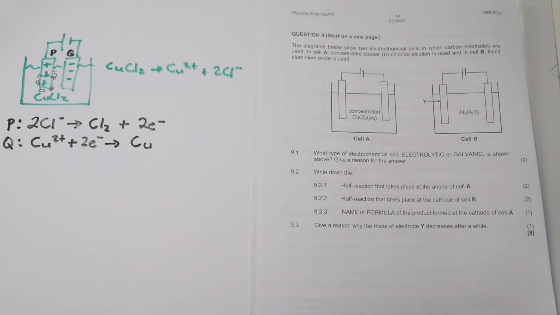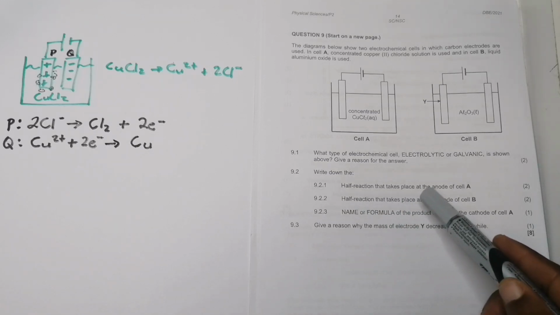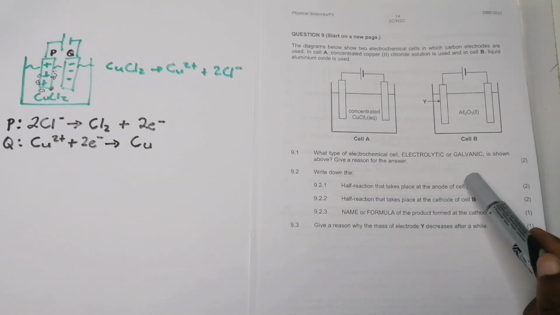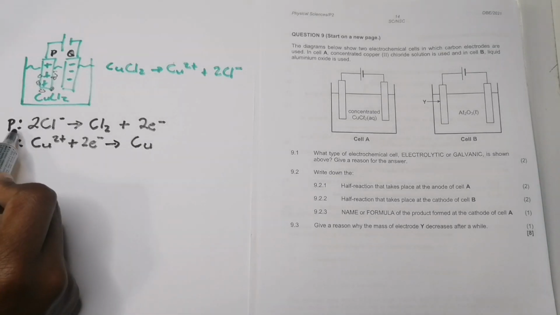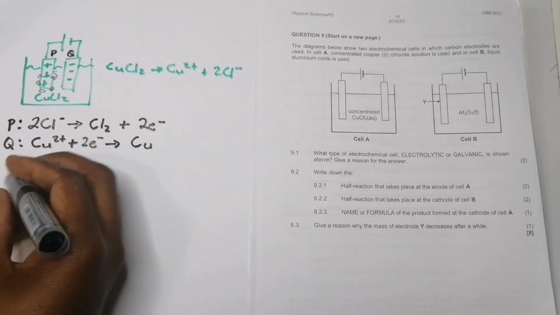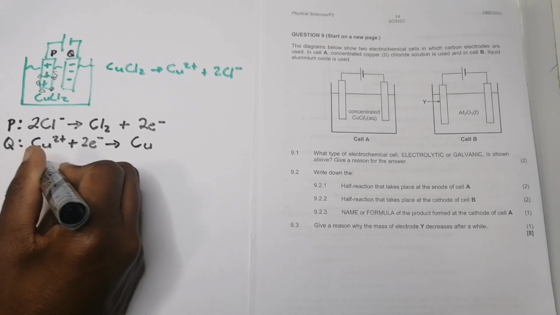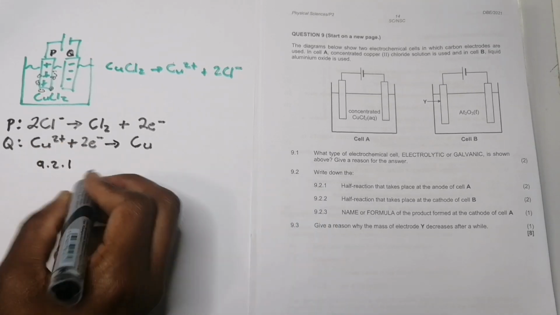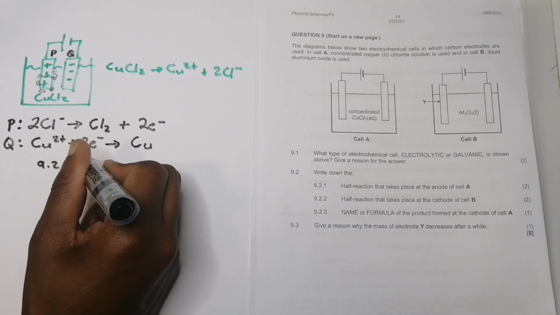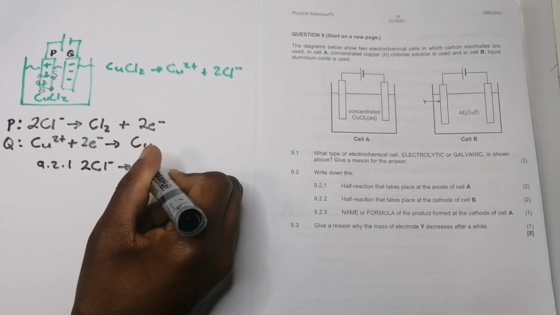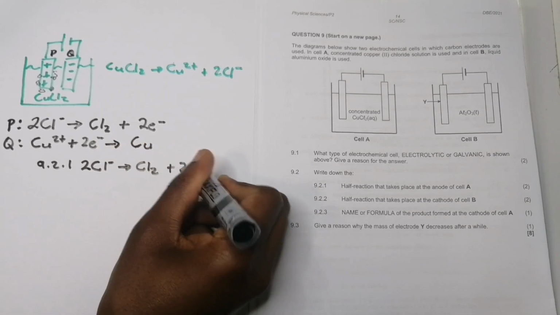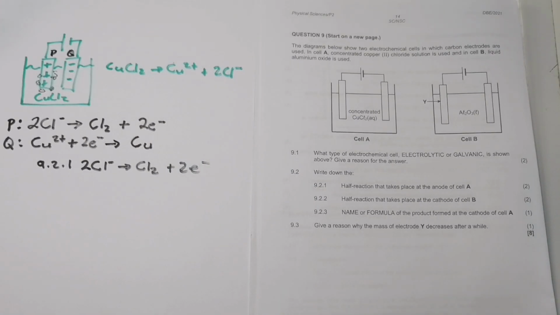Right. So they say to us we should write down the half reaction that takes place at the anode of cell A. Remember, the anode is the positive one, and it is where oxidation takes place, which is the loss of electrons. So in this case, it would be this half cell over here. So for 9.2.1, we simply write 2Cl minus becomes Cl2 by losing 2 electrons. So that's the reaction that takes place at the anode.